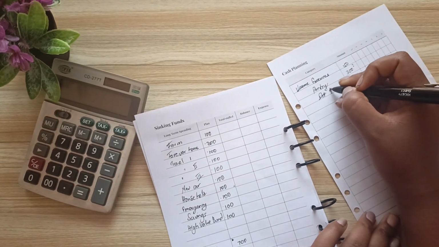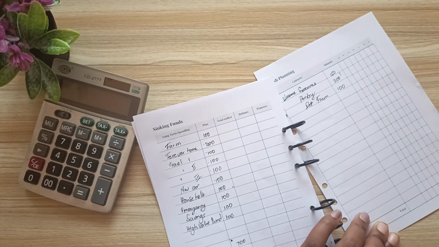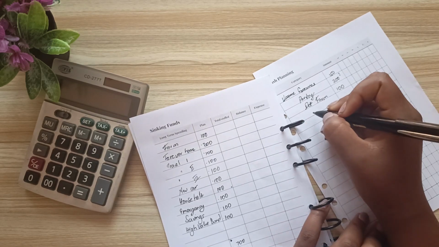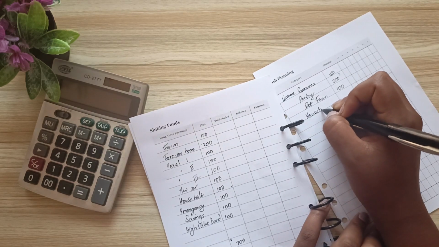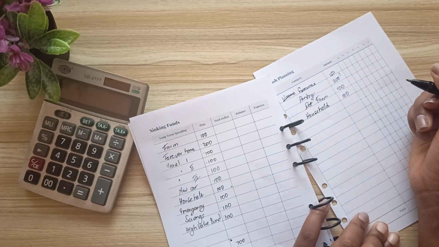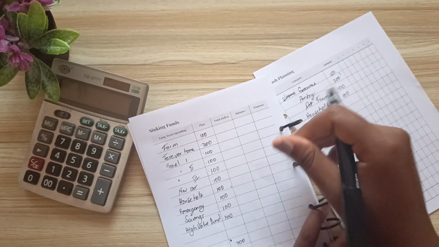Next, farm is 100. Household is 100. So these are also getting.